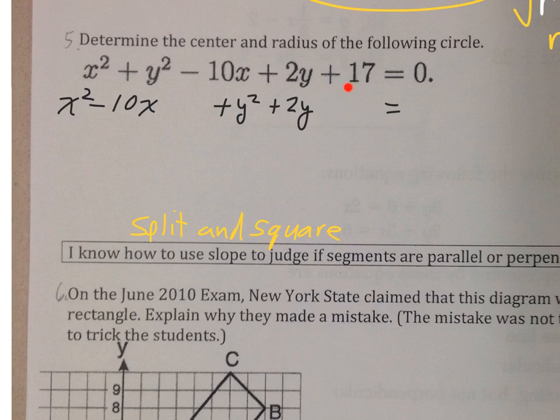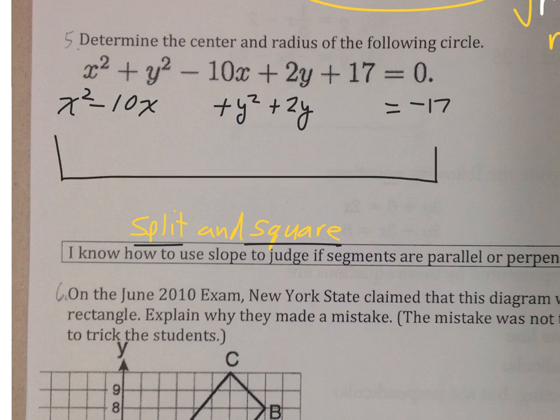I'm noticing that there's a 17 here on the left-hand side. Since it doesn't have an x or a y, I'm going to subtract it from both sides just to kick it to the other side. And now I can use that split and square technique. I'm going to create the answer down below at the same time as I work on creating perfect squares in the line above. So you're going to see me working in both areas, in this line and also in the answer, simultaneously. So I'm going to split and square.